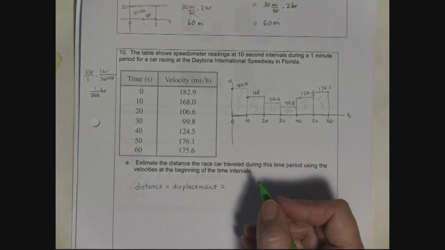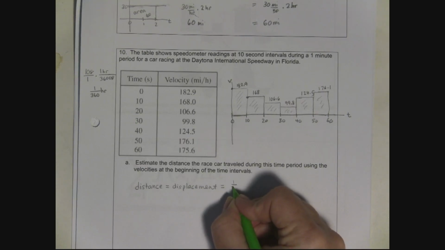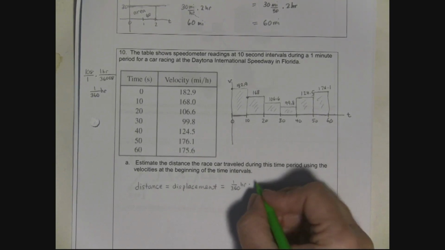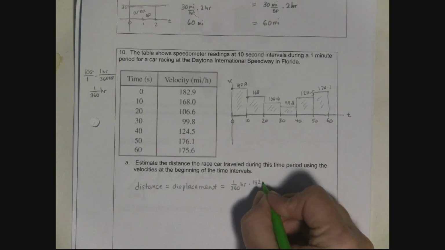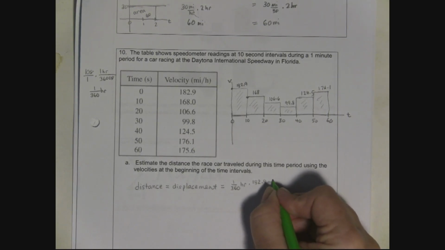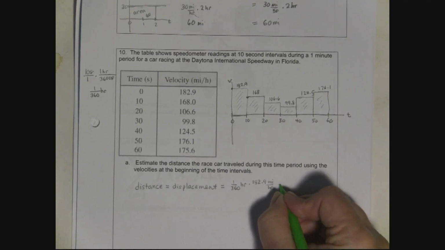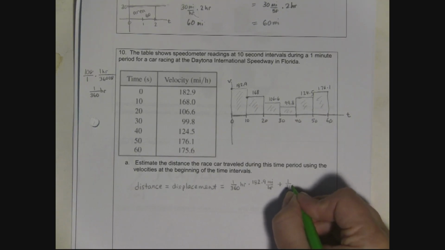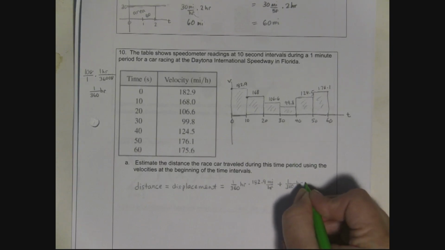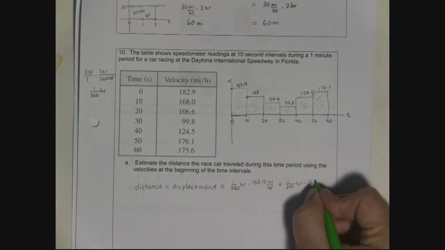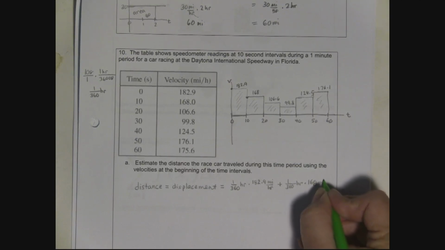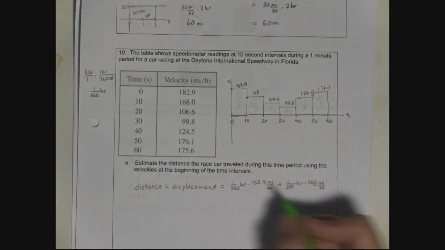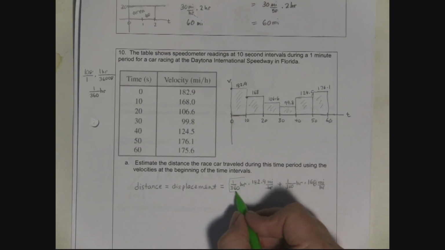So each piece is going to be 1 over 360 of an hour, I'm going to put the units on it, multiplied by 182.9 miles per hour, plus, and then the next one, 1 over 360 hour, times 168 miles per hour.